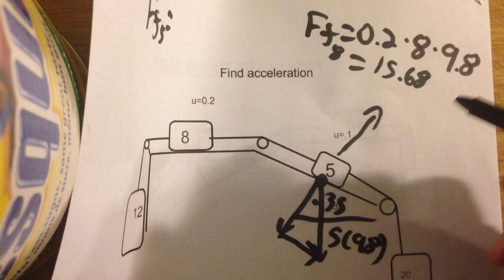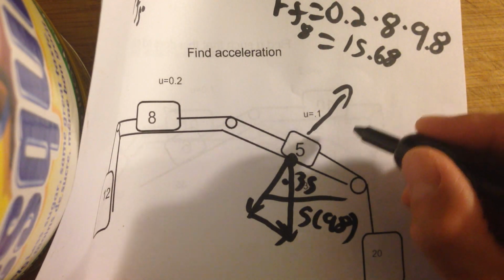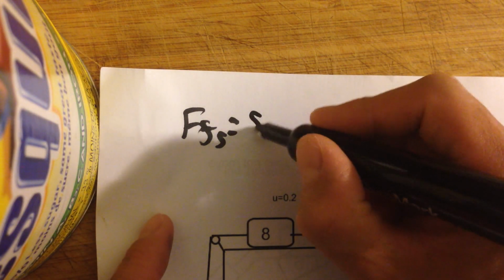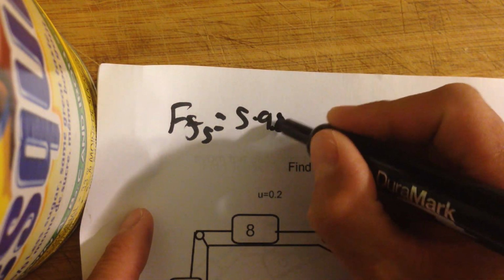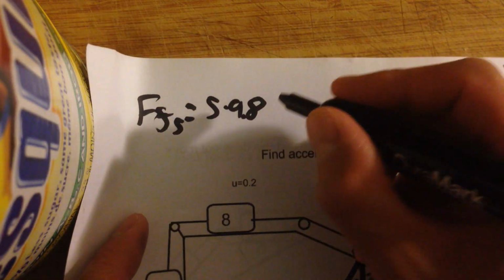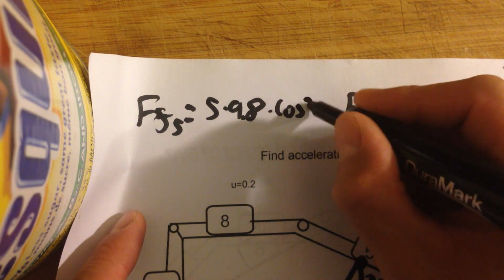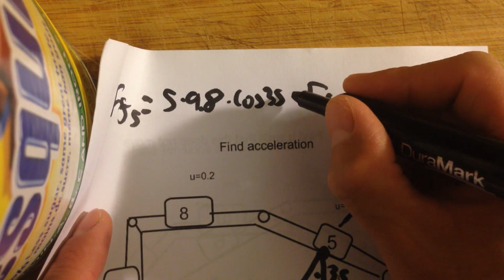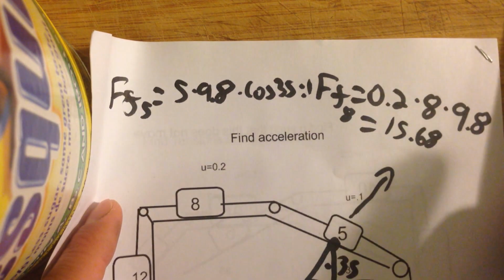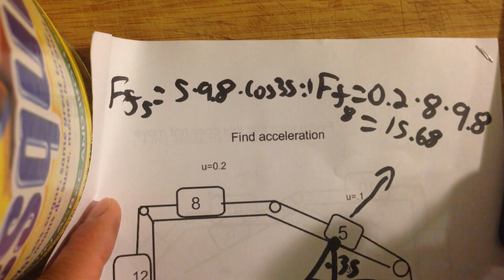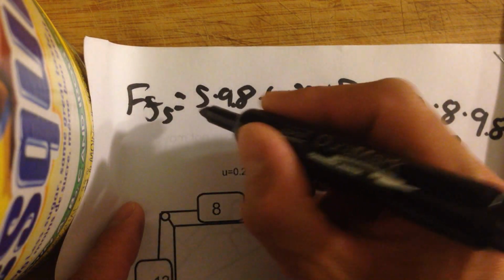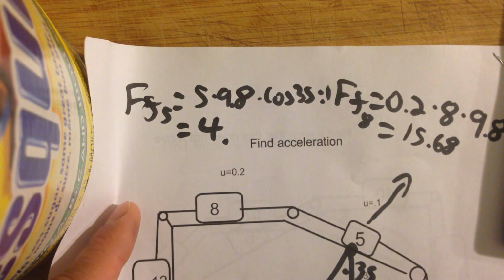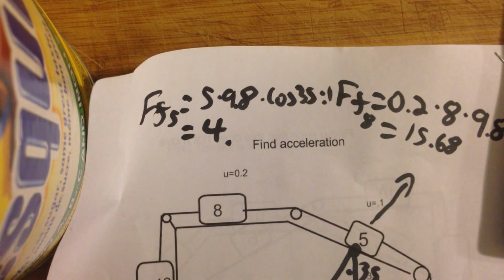So this is 5 times 9.8 times the cosine of 35 times 0.1. And that's 4. I didn't plan for it to come out that simple, but that worked out nice. It's 4.01. I'm going to round that to 4.